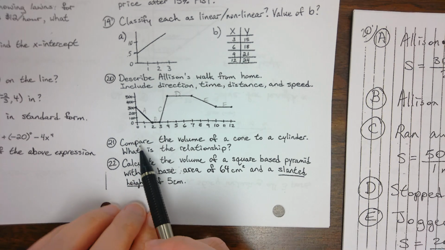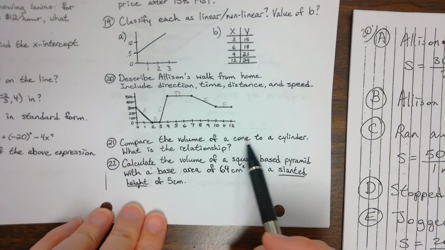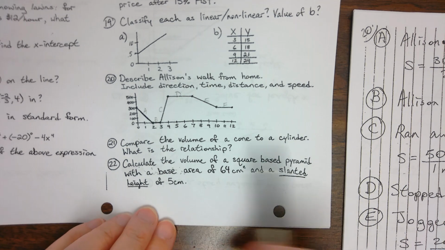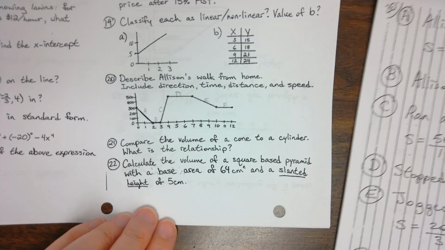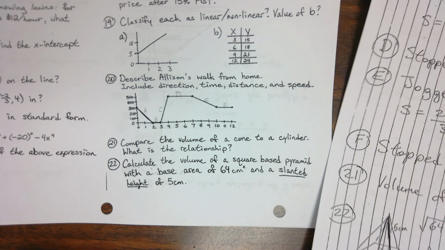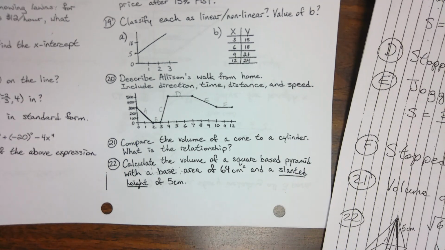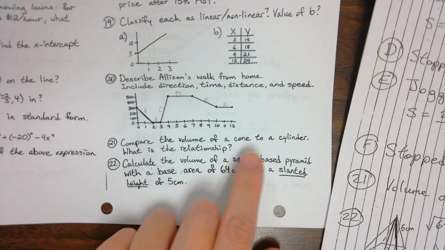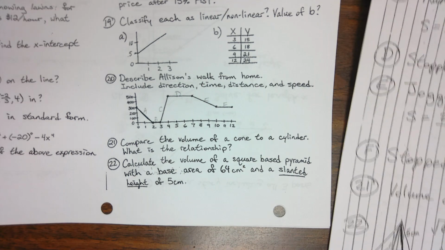Okay. 21. Compare the volume of the cone to a cylinder. What is the relationship? By now, you guys should all know what is the relationship. 1/3. Thank you. But what 1/3? You have to say more specifically. A cylinder is 1/3 of the volume of a cone. No, a cone is 1/3 of the volume of the cylinder. Right. What's another way of saying this? Volume is 3 times. Right.